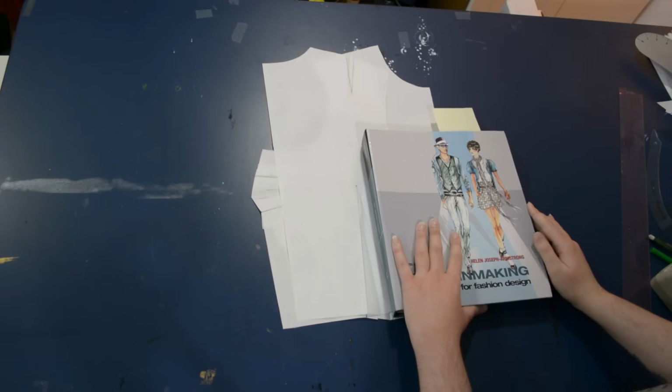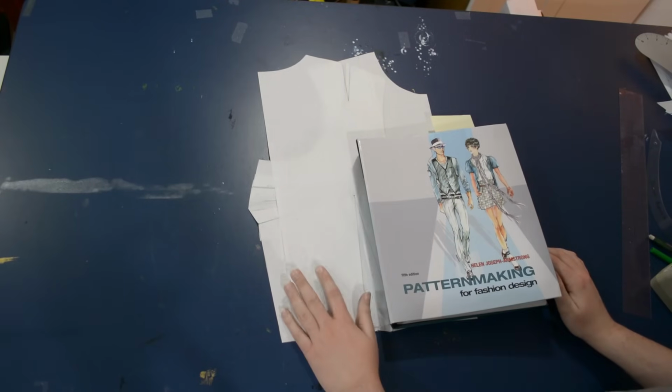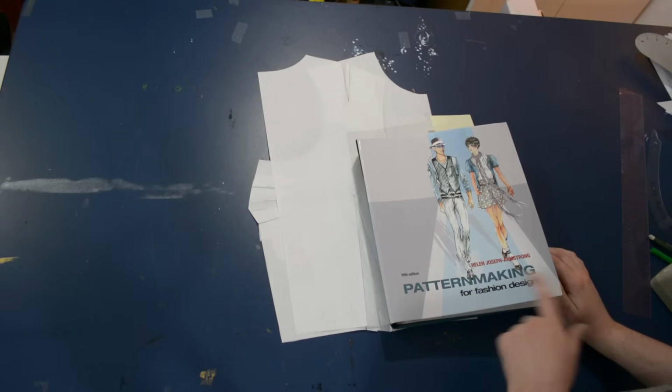Again, because I was following the instructions in this book so closely, following this recipe basically to make this block sloper, I don't want to monetize this video because I don't own this content. So I'm not going to be putting ads on this video.